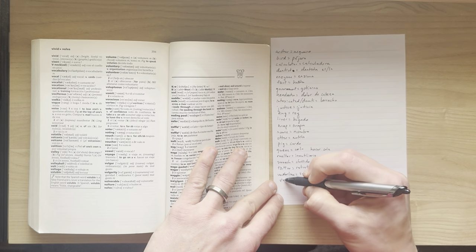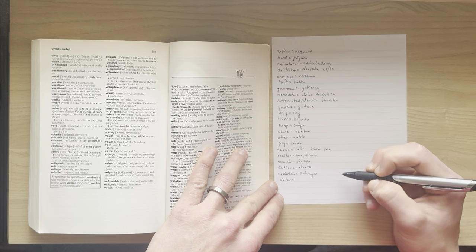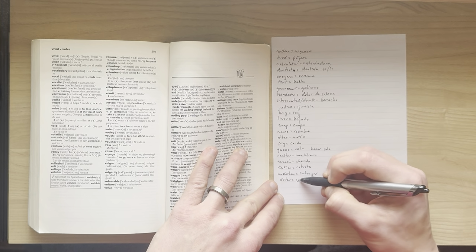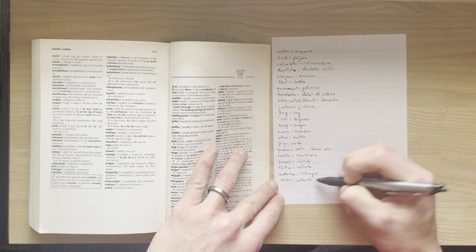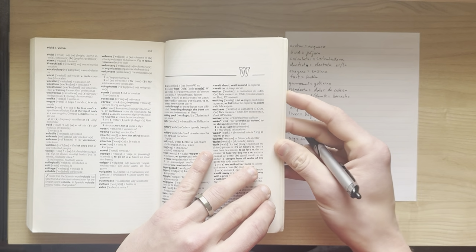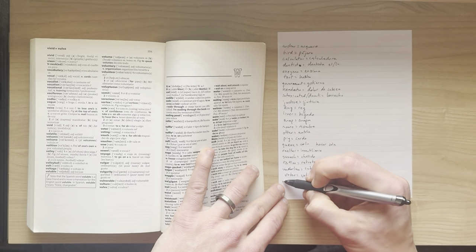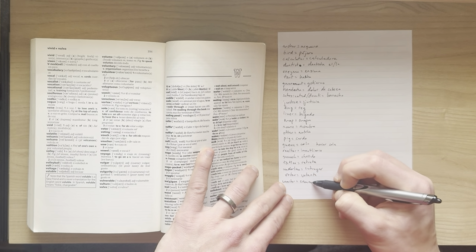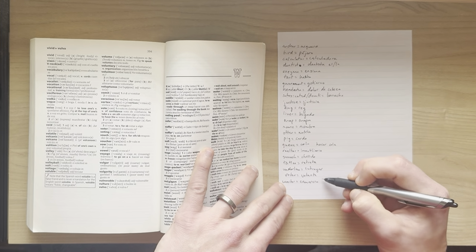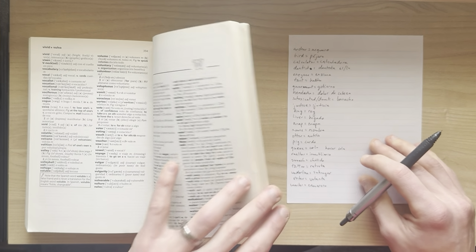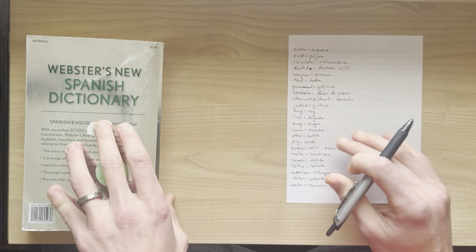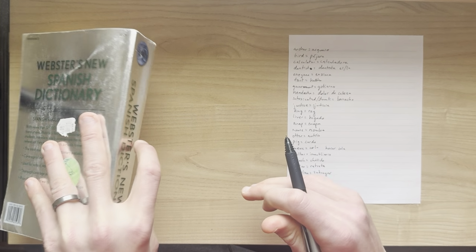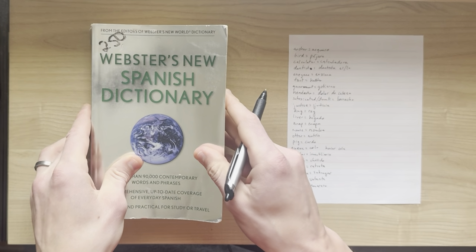Voter. That will be votante. Votante. Voter. And then W. Waiter. Camarero. Or camarera if a female waiter. And as we have before, I think we're going to pass on XYZ just because there's not a whole lot there.